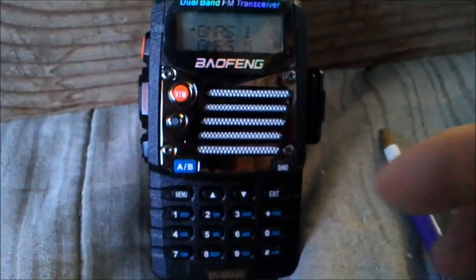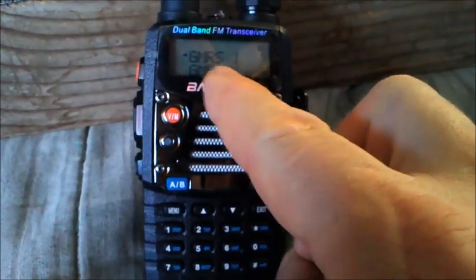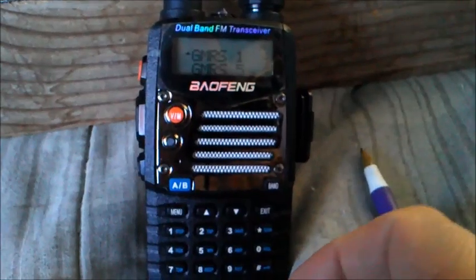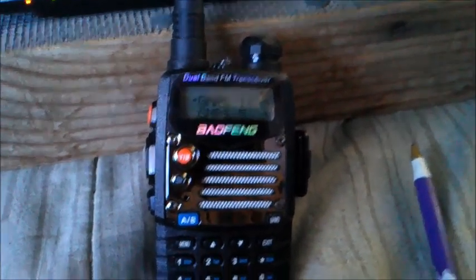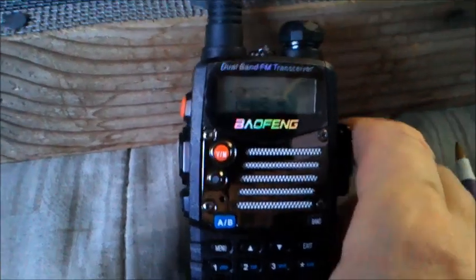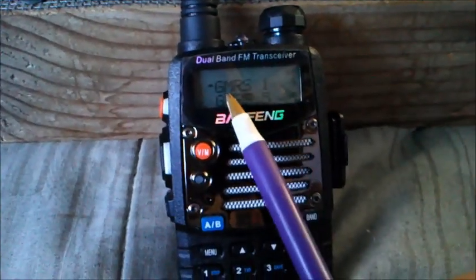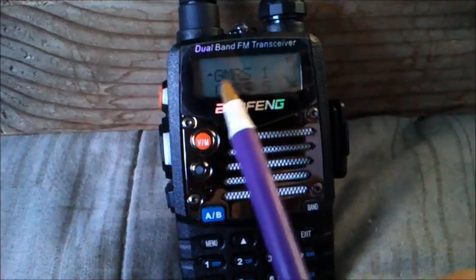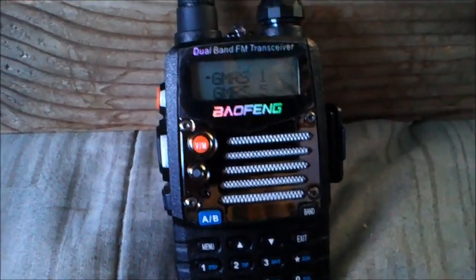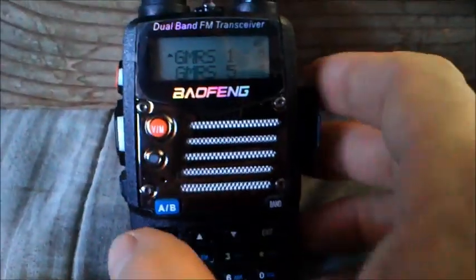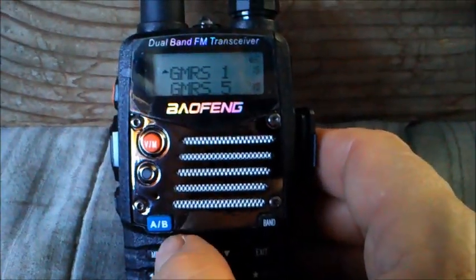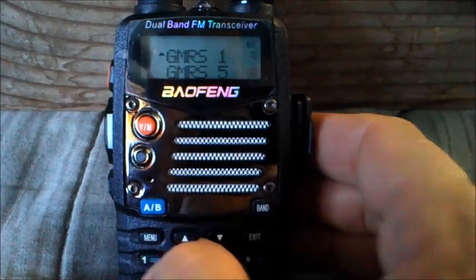Now, we know that we can watch either or, and in the menu there is a menu called Dual Standby, which will allow you to watch both of them. But you're going to set this for your common frequency. We use that in this area, that GMRS1. So let's now go through some of these menus.